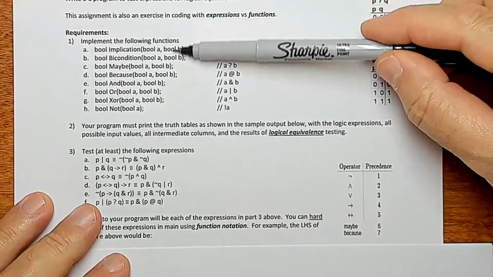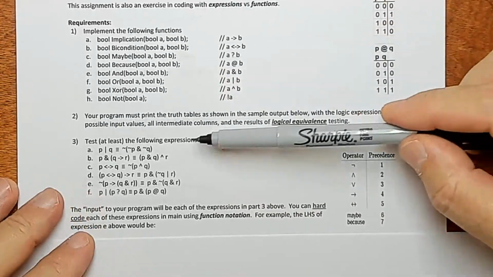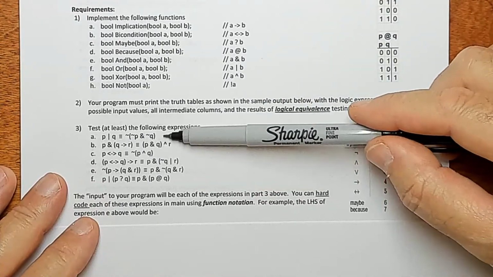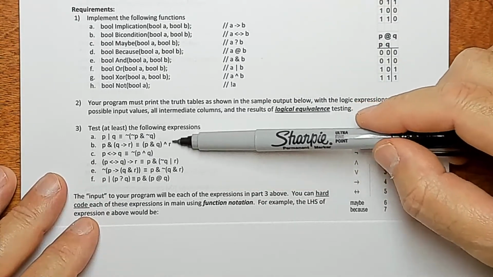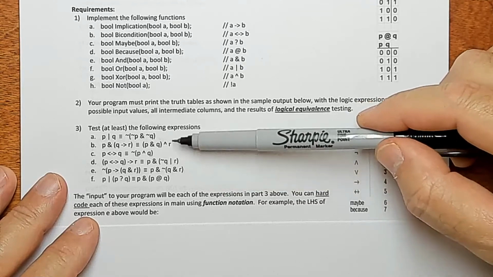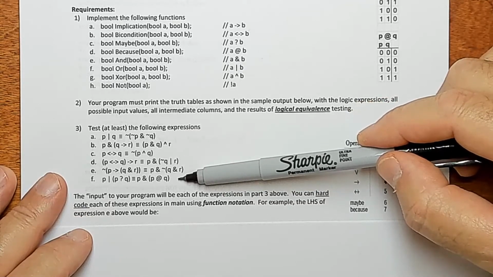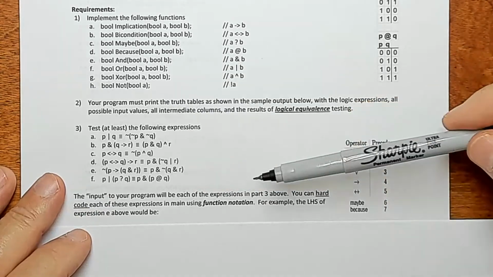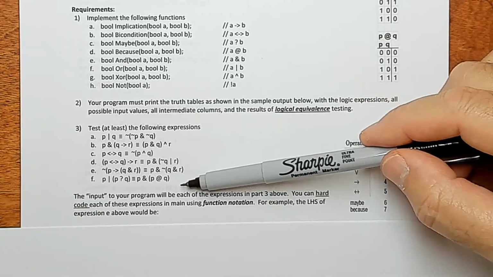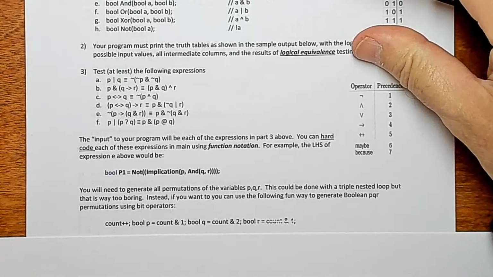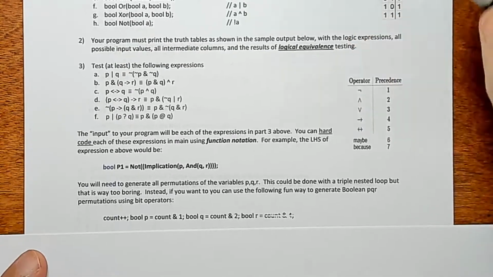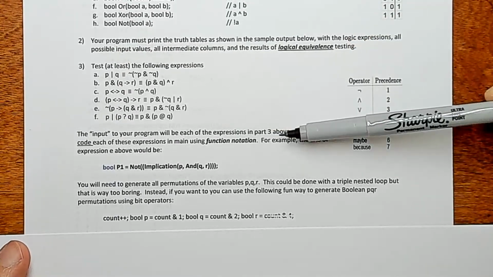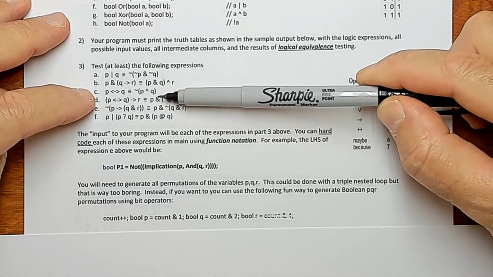Okay, so after you get these functions written and tested and working, then in main, write these expressions as your input, so you can hard code the input, so you don't have to type it in at runtime. Just hard code the input and test it. And I've kind of done this for you already for number 3 here.